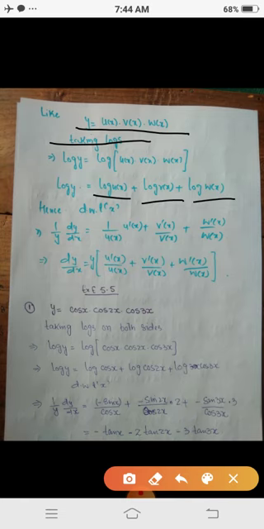So simply differentiate this equation, we get 1 upon y dy by dx. Now the differentiation of log of u(x) is 1 upon u(x) into u'(x). Similarly here, v'(x) upon v(x), w'(x) upon w(x), which implies that dy by dx is y into u'(x) upon u(x) plus v'(x) upon v(x) plus w'(x) upon w(x).